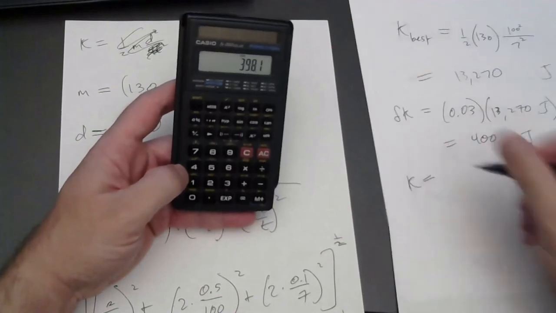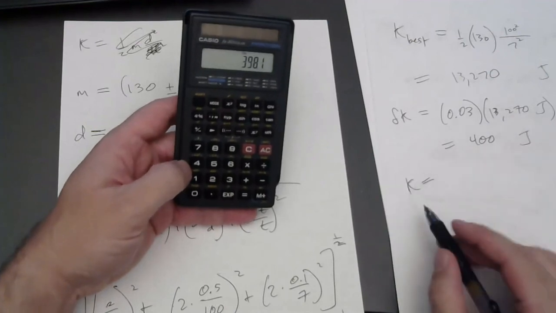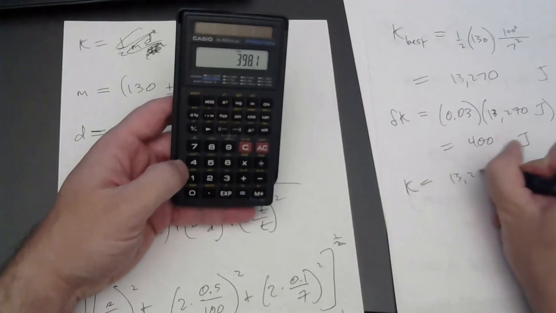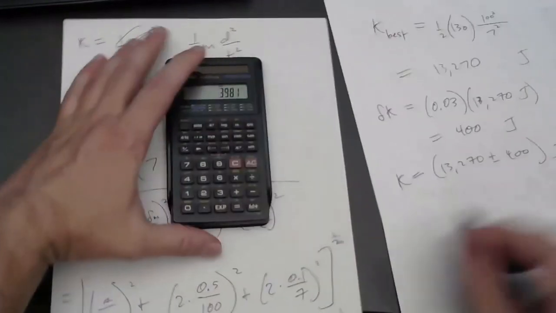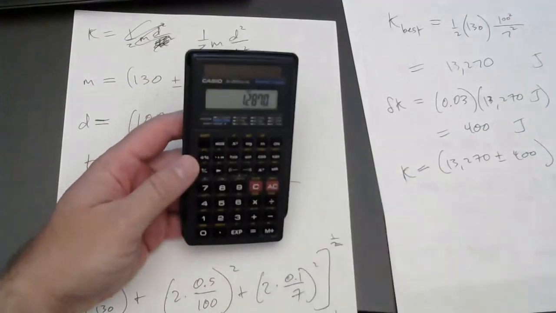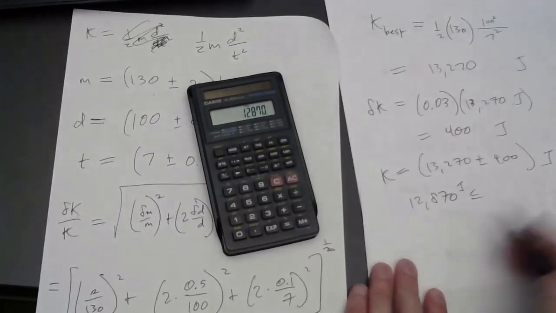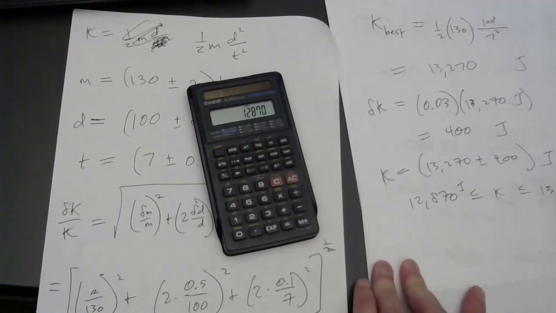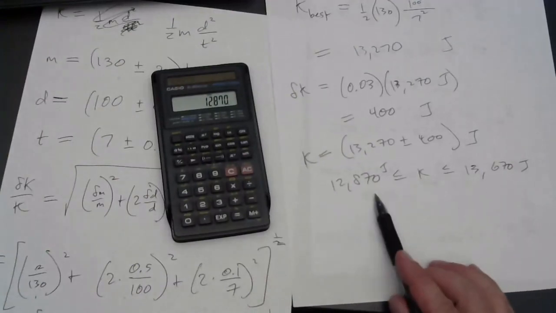So the kinetic energy is likely, assuming our measurements were good and the estimation of the errors was reasonable, the value for the kinetic energy of this person on a bike is likely in this range, 13,270 plus or minus 400 joules. And we could rewrite that, of course. Okay, I'm going to be lame and do this in the calculator. 12,870 joules, I should really put the units there, is less than or equal to the kinetic energy is less than or equal to 13,670 joules. So that's the upper end of the range of likely values. This is the lower end.